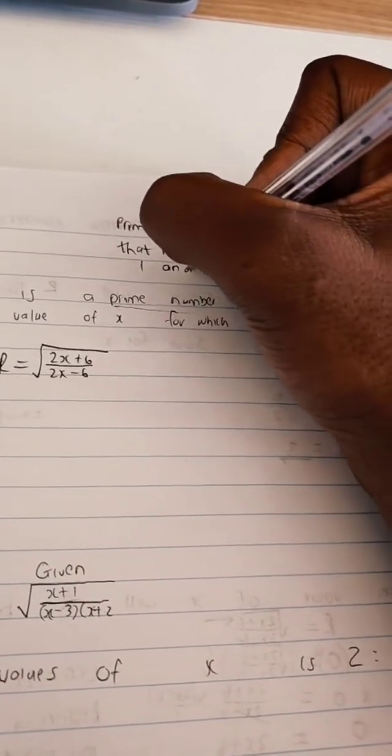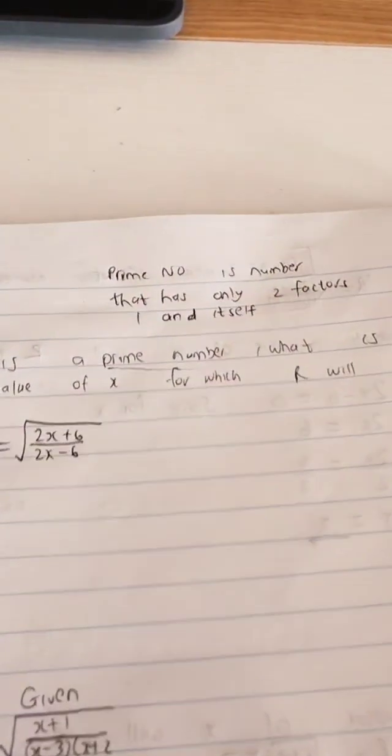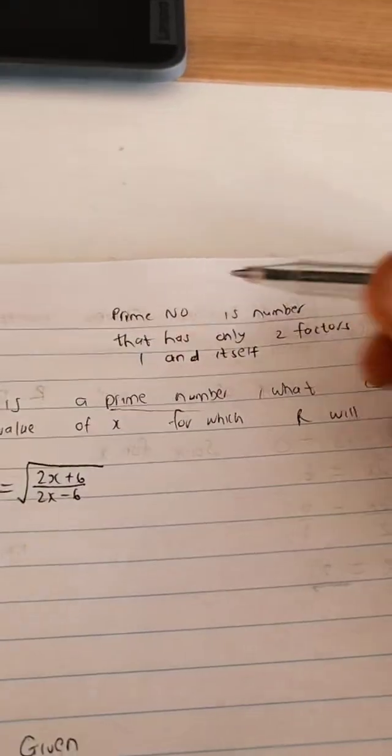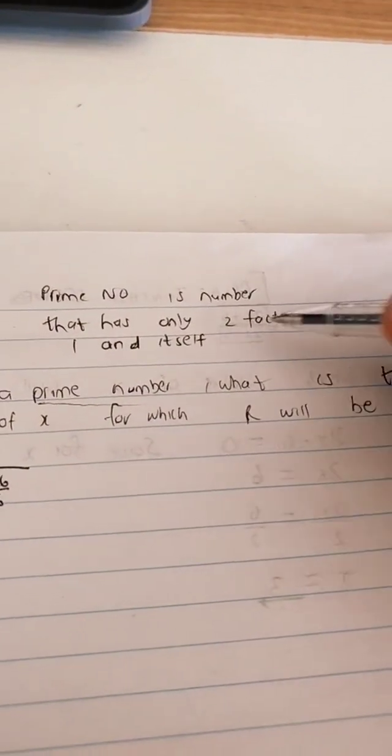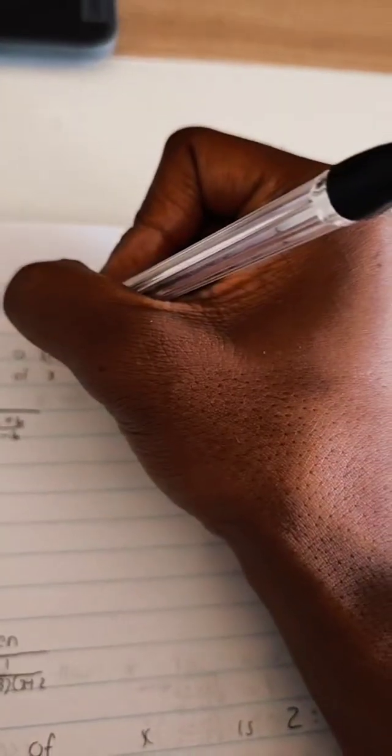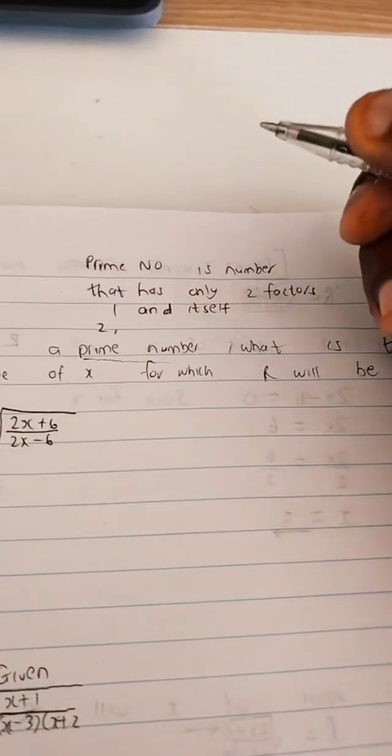Give me examples of prime numbers. What is the smallest prime number that we have? So think about numbers that have only two factors, one and that particular number. Thank you, Sekhamid. The smallest prime number is 2, followed by who?